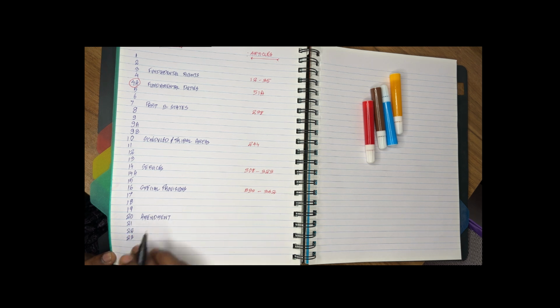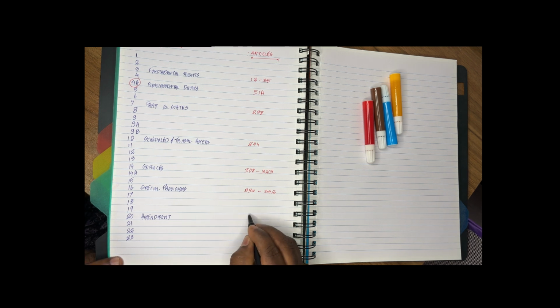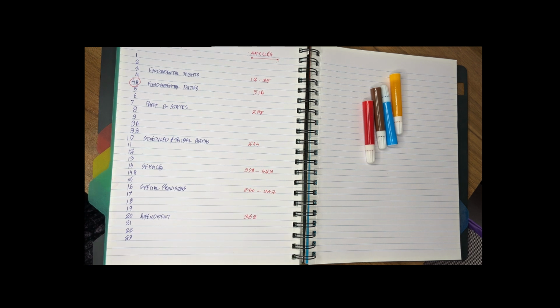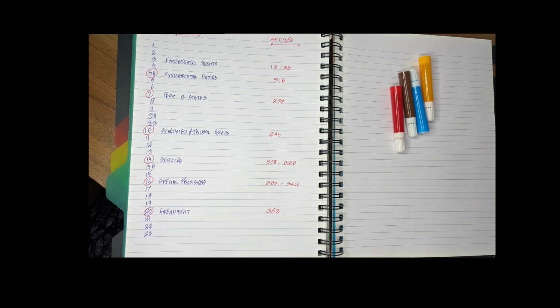Actually this amendment, the 20th part, is a very important part, so you have to remember that number of articles. Its number is 368, article 368, for the amendment of the constitution. So out of these 25 parts, we selected 7 parts, and we are going to learn their articles by heart by number. So how did we choose those 7 parts? With the help of that mnemonic, I already told you some life advice.